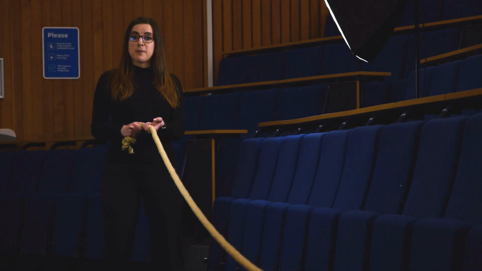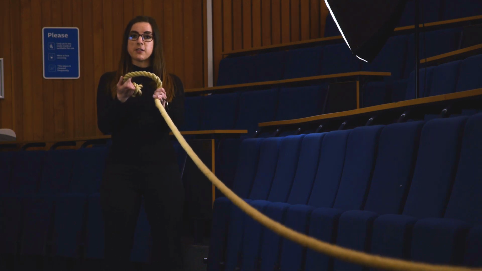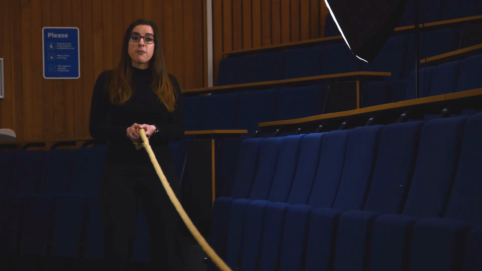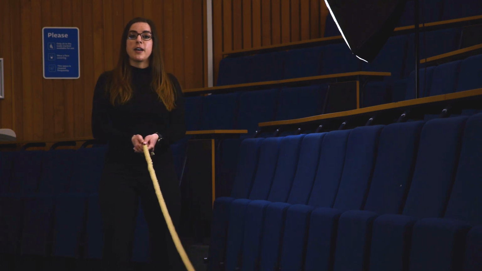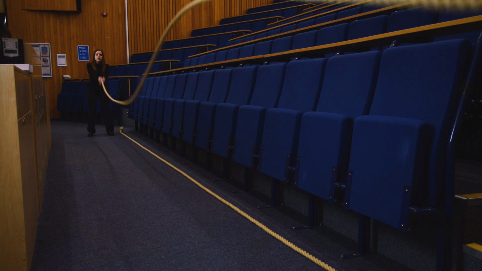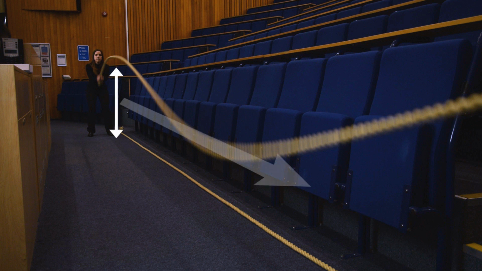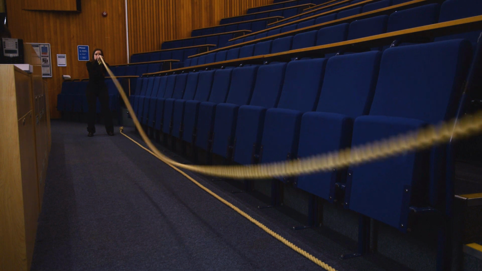Another situation where you might have come across waves is when you've seen someone in the gym using those battle ropes. So you can create a wave by flicking this rope up and flicking it down again. I'm transferring energy to the rope by moving the rope up and down to then create a wave. The waves travel away from me at 90 degrees to the rope's motion. These are an example of transverse waves, just like water waves or light waves.